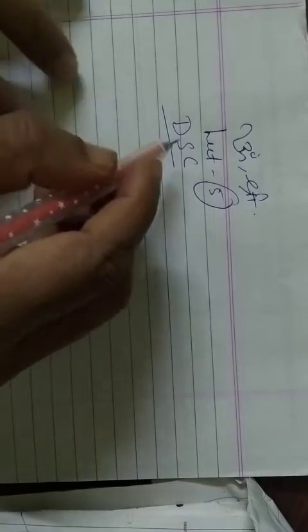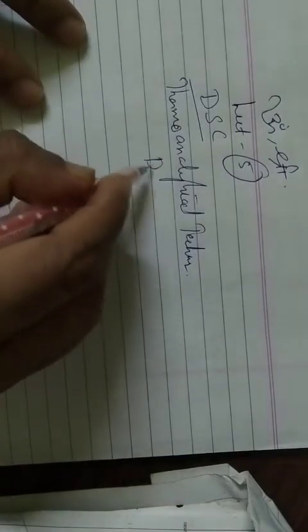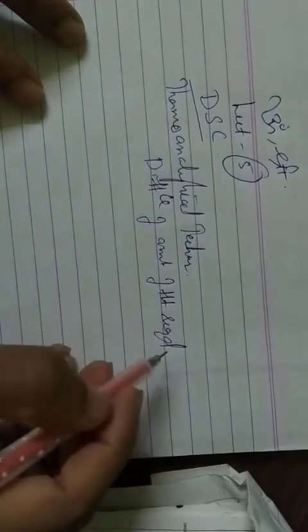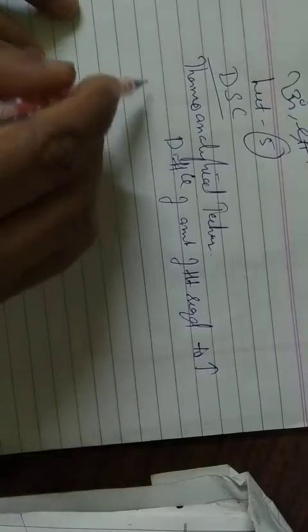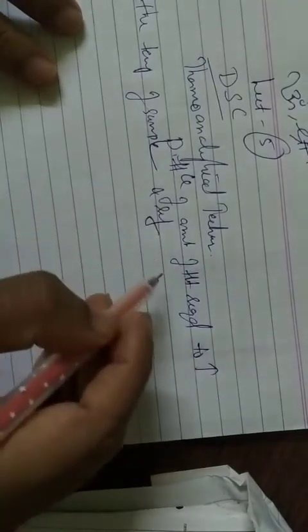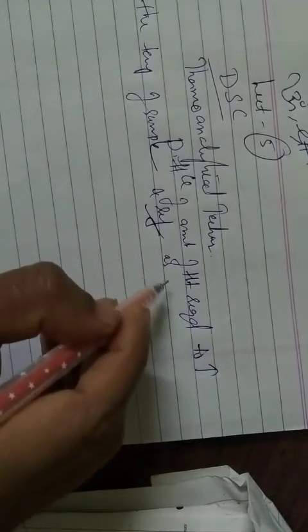This is a thermoanalytical technique in which we measure the difference in the amount of heat required to increase the temperature of the sample and the reference as a function of temperature.